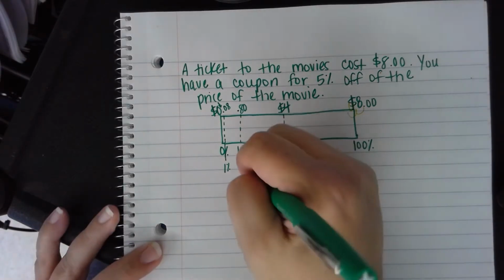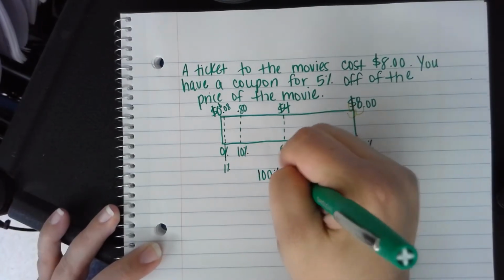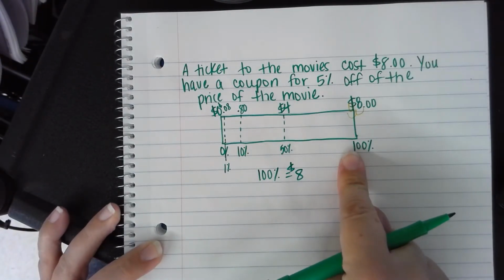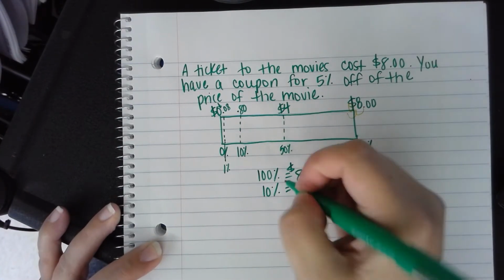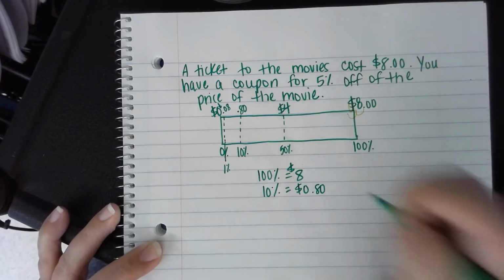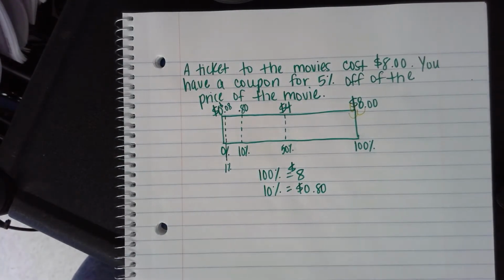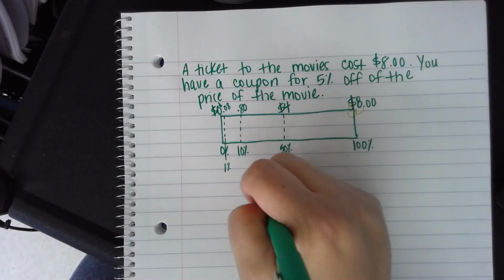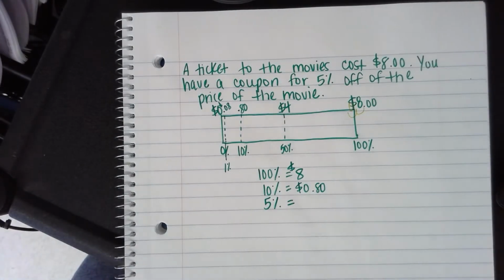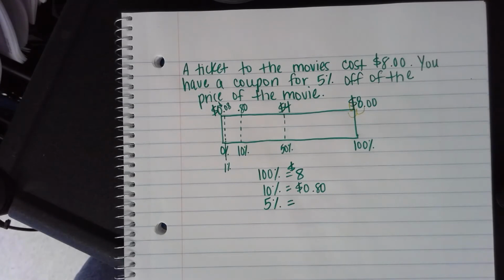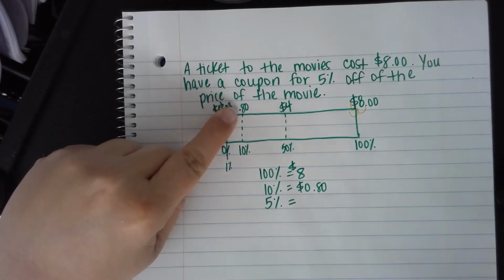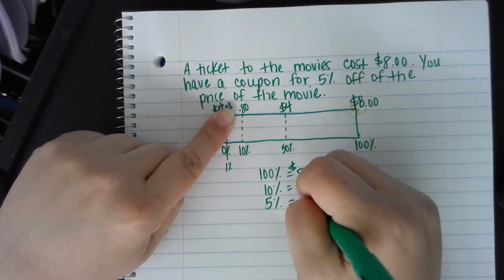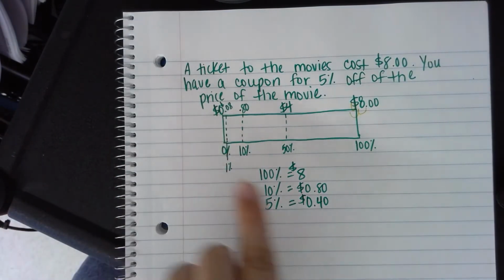Well, 100% of our ticket is $8. It tells us right here. 10% of our ticket, we just said, is 80 cents. What if I wanted to know 5% of our ticket? What could we do? Well, there's several things. We could take half of our 10%. If we took half of the 10%, that would be 40 cents.